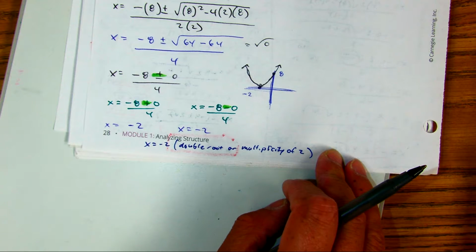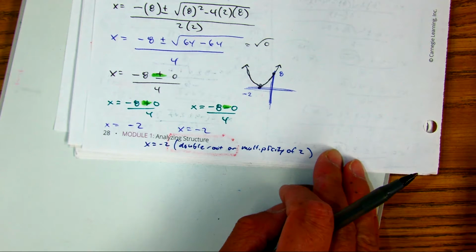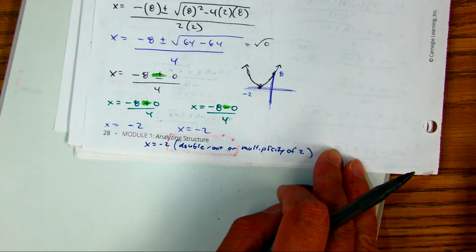Now, did someone use something else other than the quadratic formula? What did you guys use? Can I see one of your papers? You can cook a potato multiple ways. It doesn't have to be the quadratic formula. But class, does the quadratic formula always work? Yes. Will factoring always work? No. Factoring will not always work.